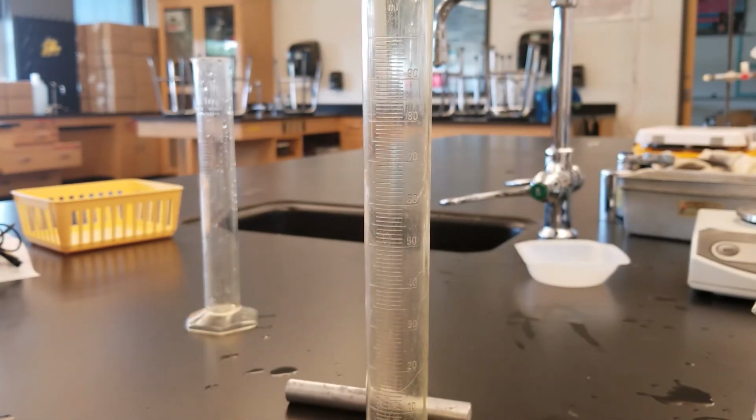Since object number 5, the 10 centimeter long silver rod, is substantially larger than the others, it is recommended to use the larger 100 milliliter capacity graduated cylinder. This time I'm going to put 50 milliliters of water in to start.